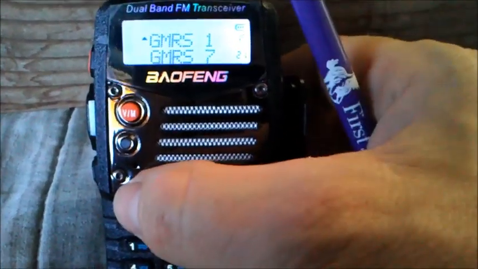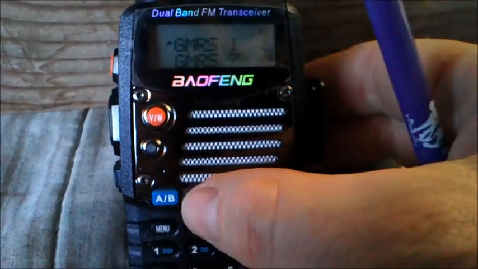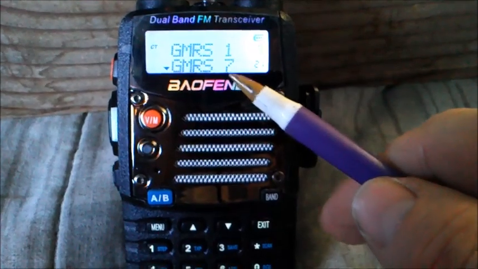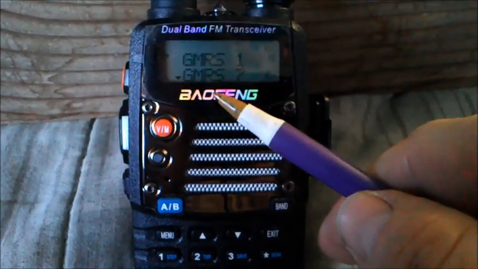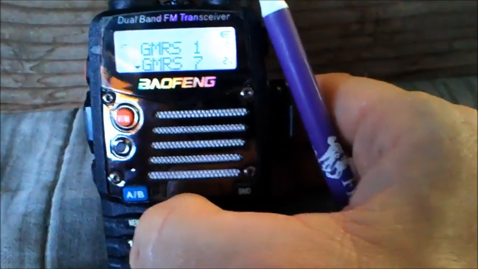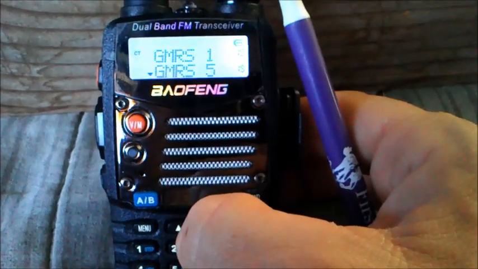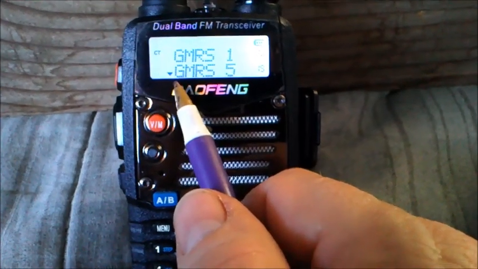Okay, so that was for the A frequency, and this little triangle right here will let you know whether you're switching the frequencies or the channels for the A frequency or the B frequency. So you have it up there. And it also indicates which one you're actually monitoring.